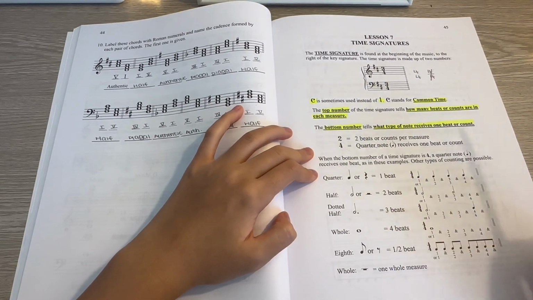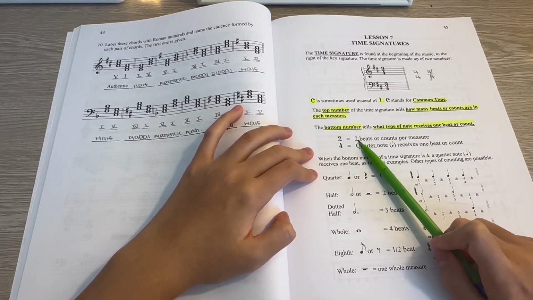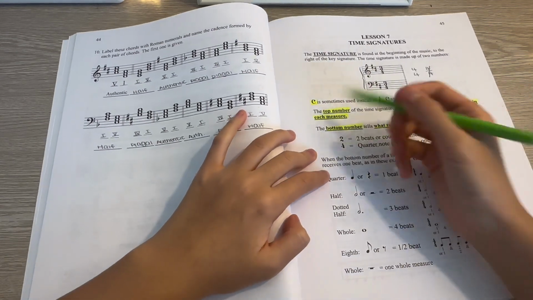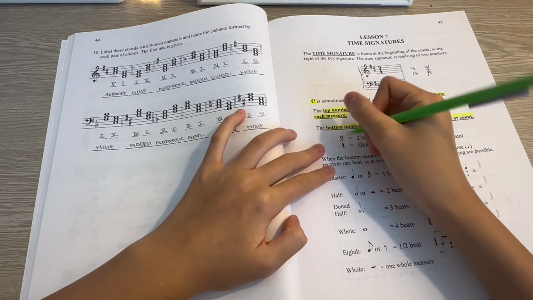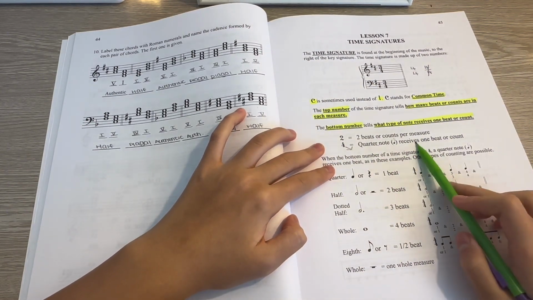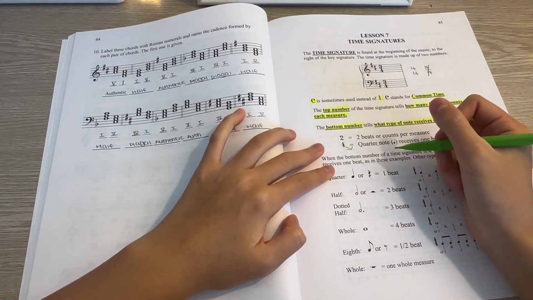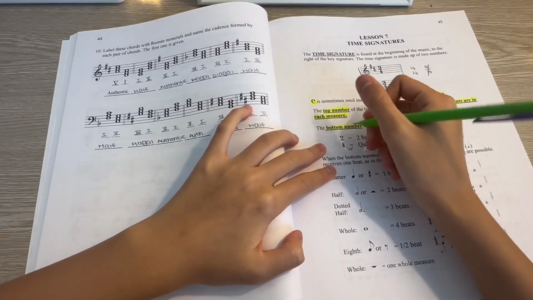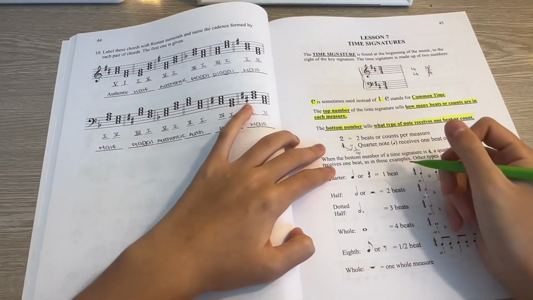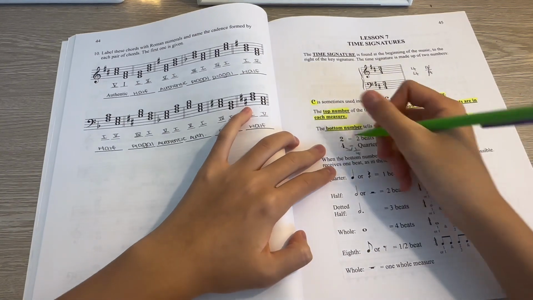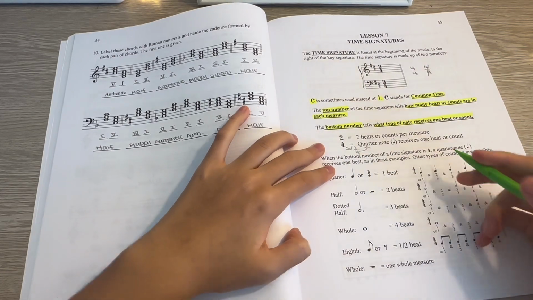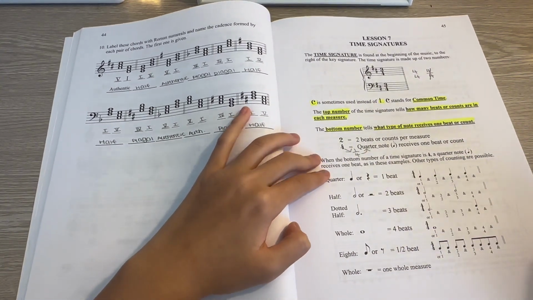It's in 2/4. That means top number first, so 2 beats or counts per measure. And the 4, we can think of it as, okay, it says that the quarter note, which looks like that, receives 1 beat or count. But how do we know that it's a quarter note? Well, you can think of it as a fraction. We can think 1/4. That is a quarter, right? So we can just think, oh, quarter. That means the quarter note receives 1 beat.